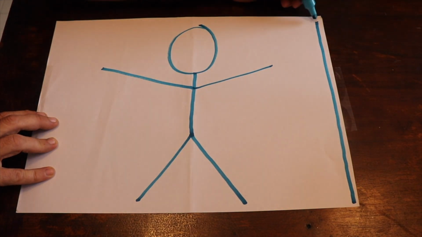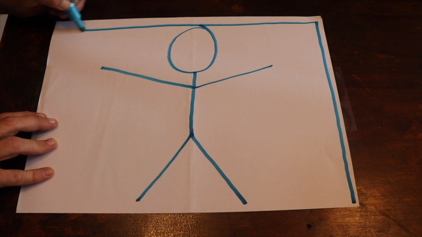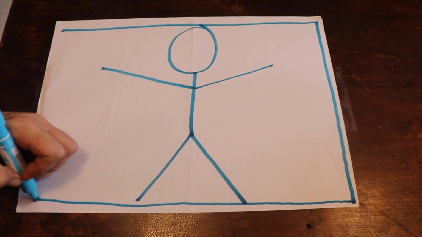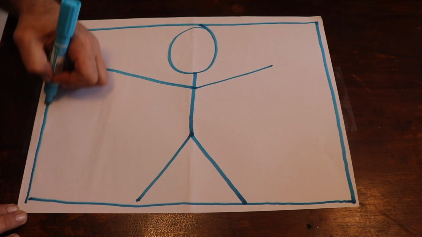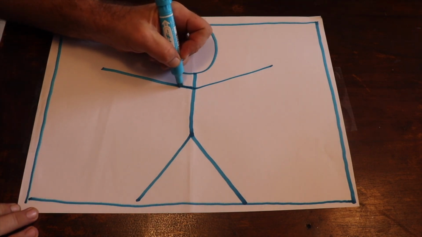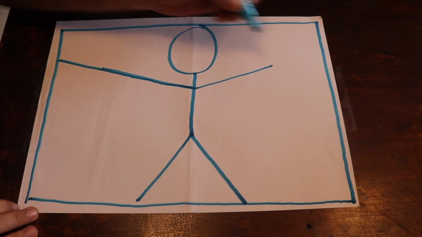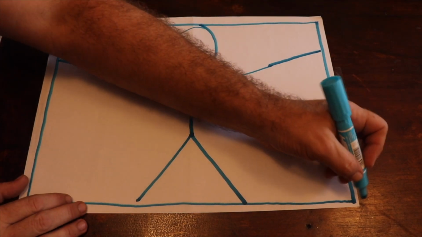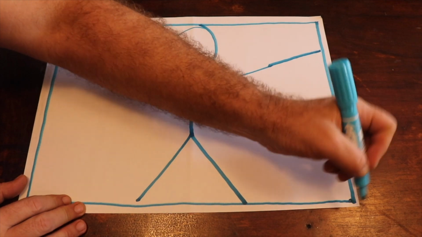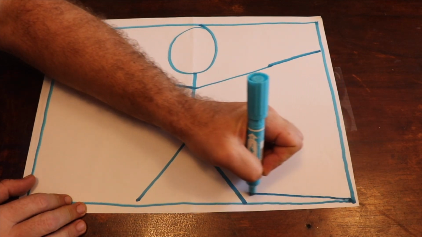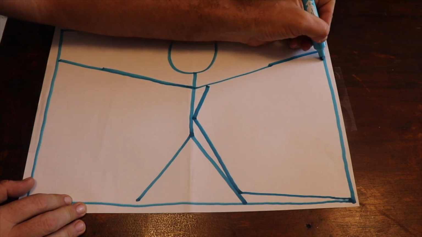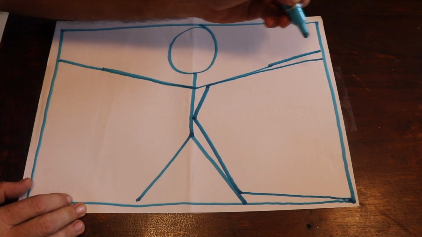Often ideas come when you start playing with line. So I've done a stick figure and put it in a nice, simple frame. Extend the arms just to make them go out right to the end, and then start considering patterns. The pattern I'm going to consider for this doodle is really just looking at lots of straight lines.